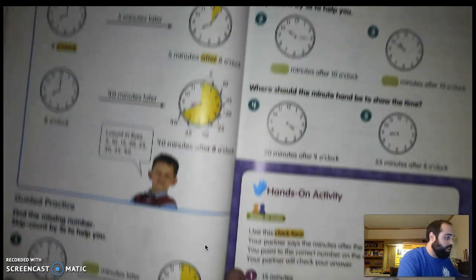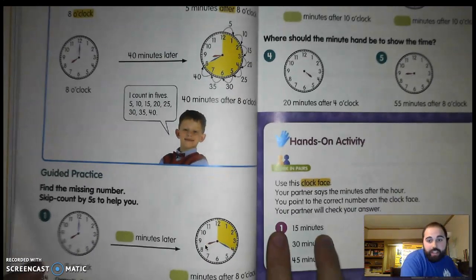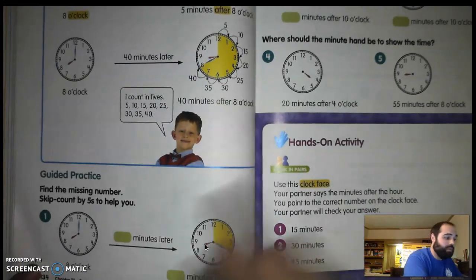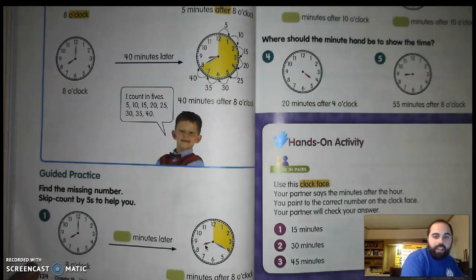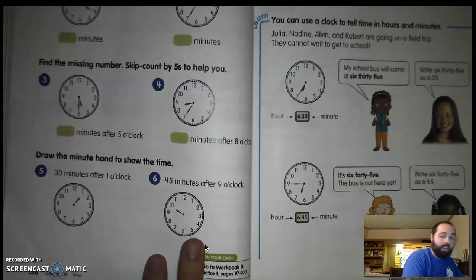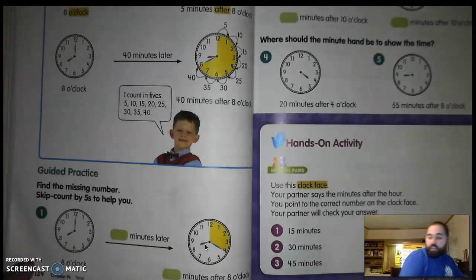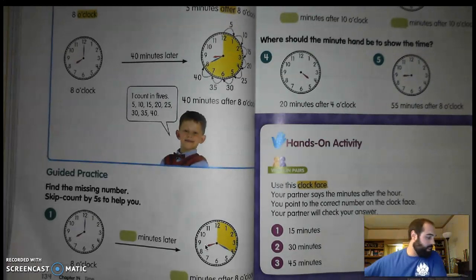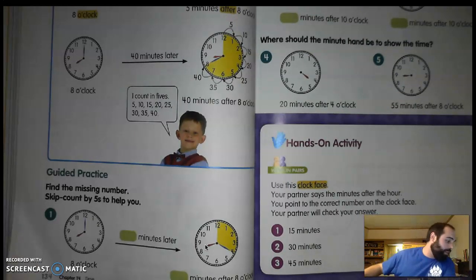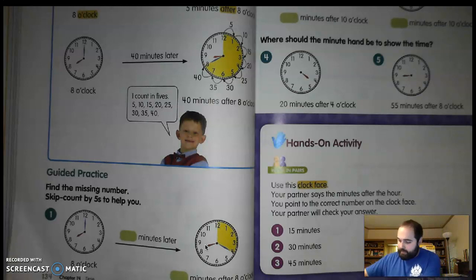So these questions we're going to do together, and then the next, we're going to do these questions right here, and then the page after this is going to be on your own. So let's do these ones right now. Find the missing number. Skip count by 5s to help you. All right.